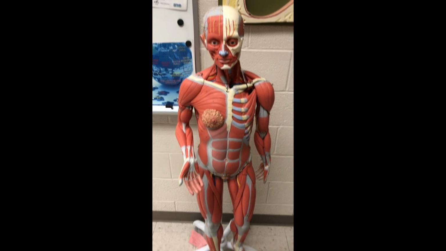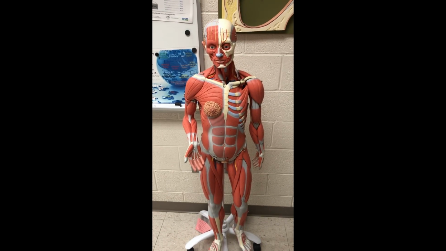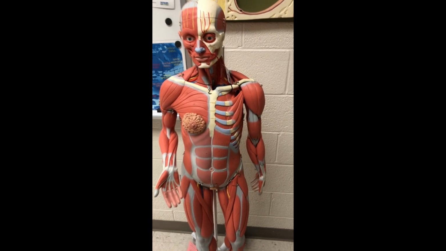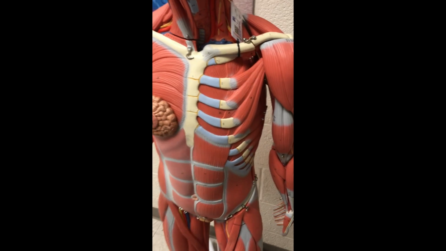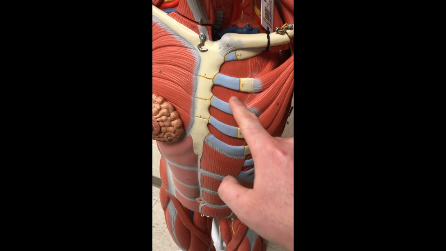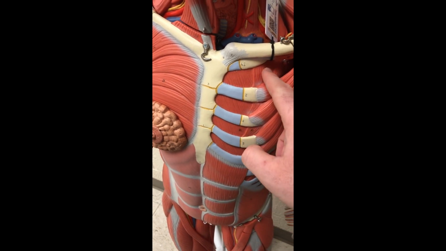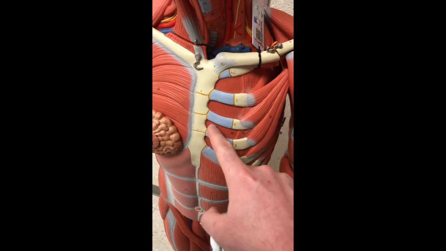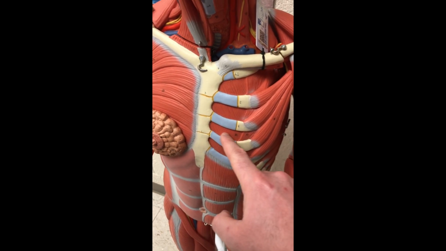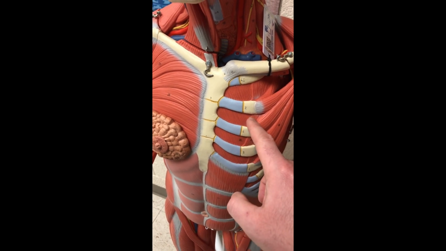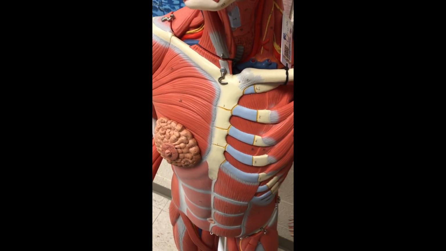Okay, looking at our full body muscle model right here, we got a couple more torso muscles that I'd like us to check out. If we zoom in right here on this thoracic cage, we'll notice that there are some deep muscles and some superficial muscles that run in between the ribs here. These deep ones are our internal intercostals, and then these superficial ones right here are our external intercostals.